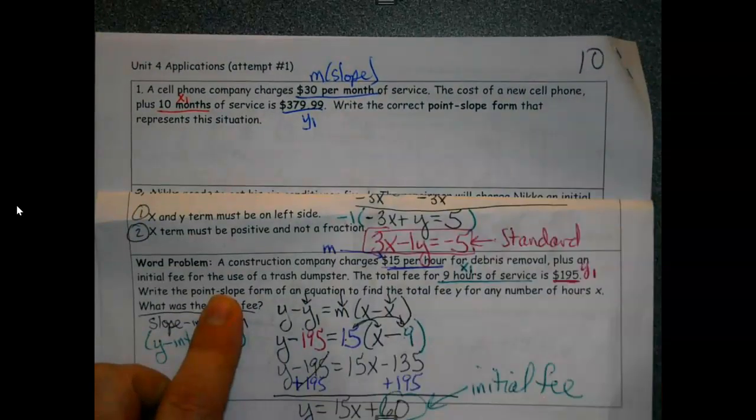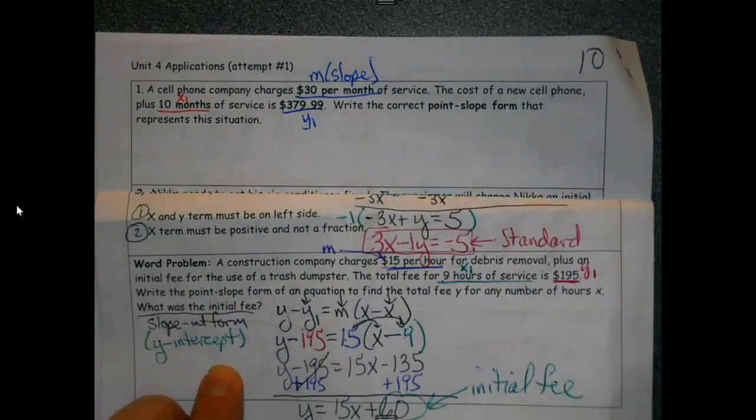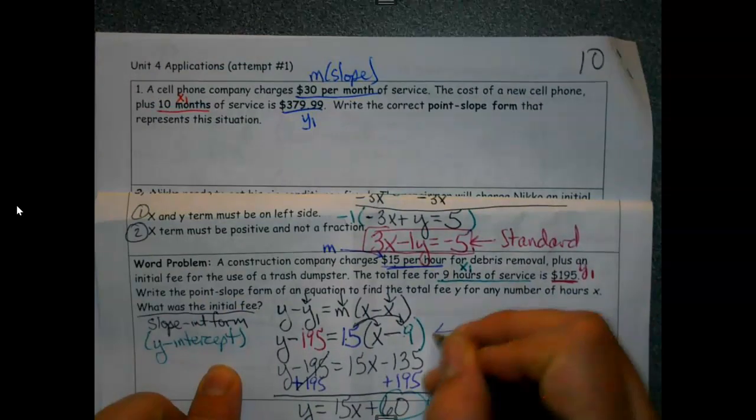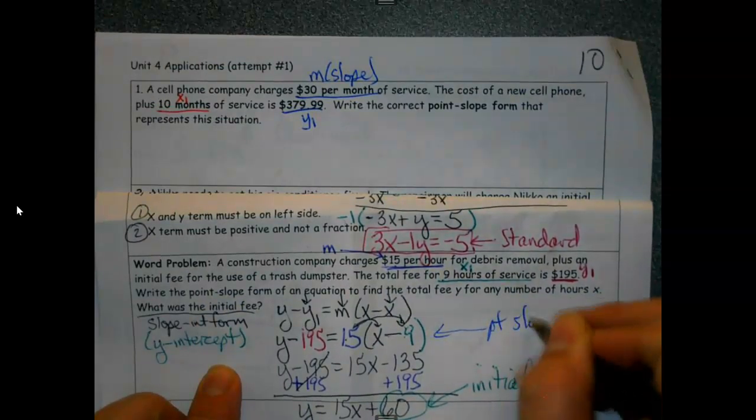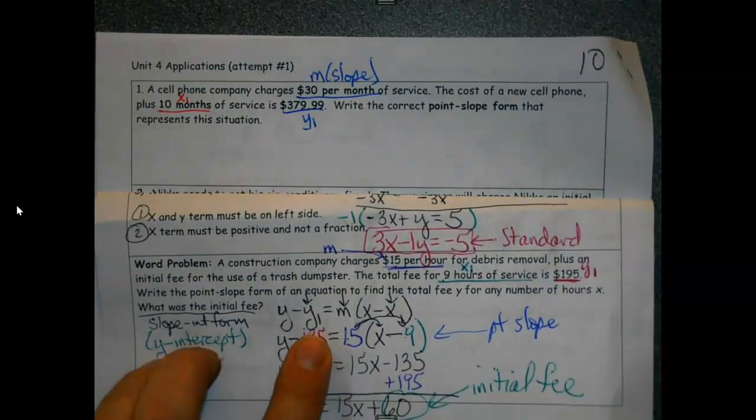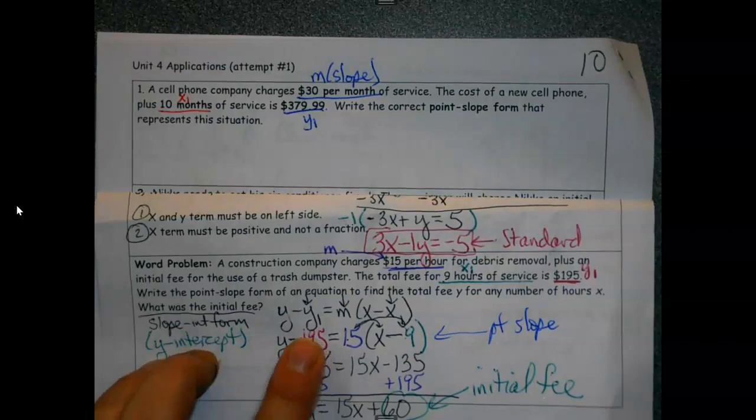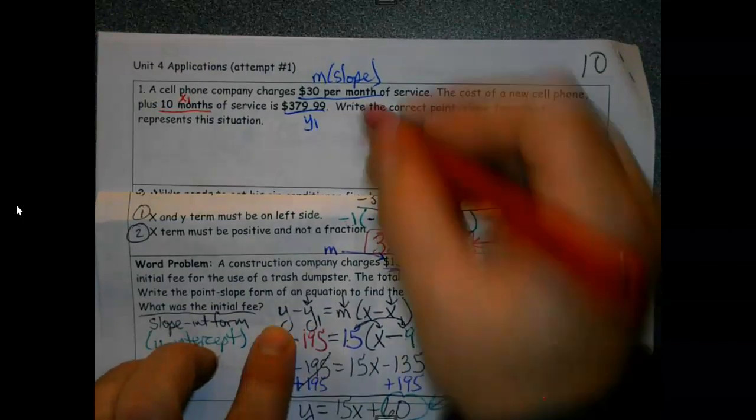Write the correct point slope form, okay? There's point slope. So all I got to do is take this equation and plug the numbers in.